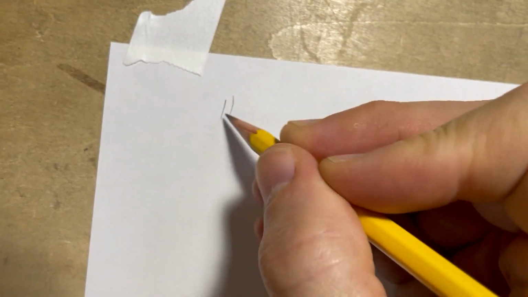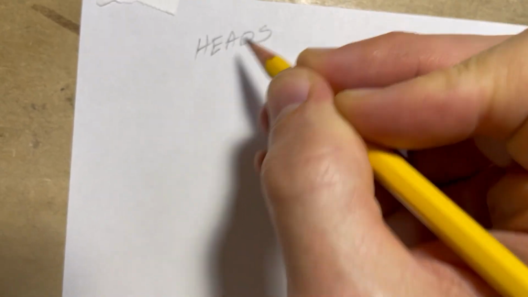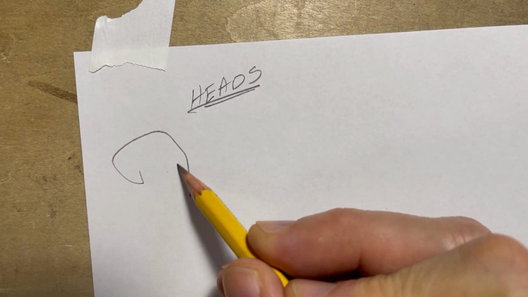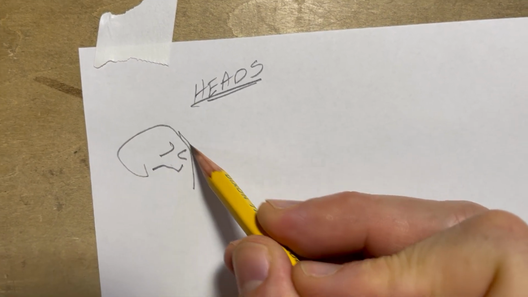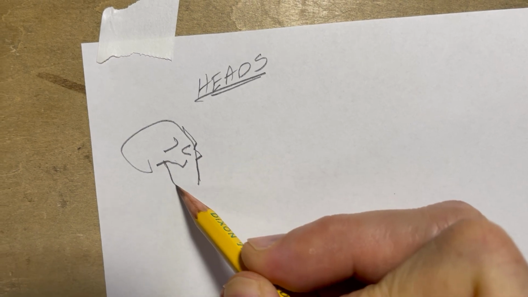Hey there, it's about drawing heads, and I've been drawing heads for a long, long time. I've used a lot of different approaches, theory, things like that. Of course, there's the underlying structure of the skull, which is quite important.